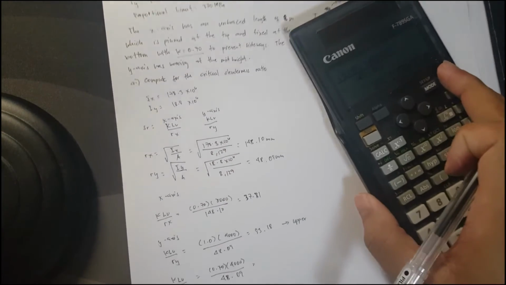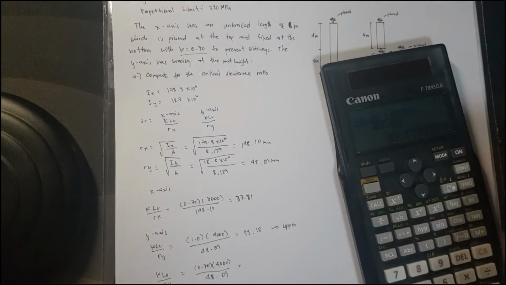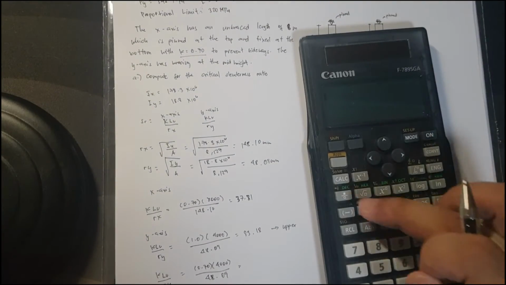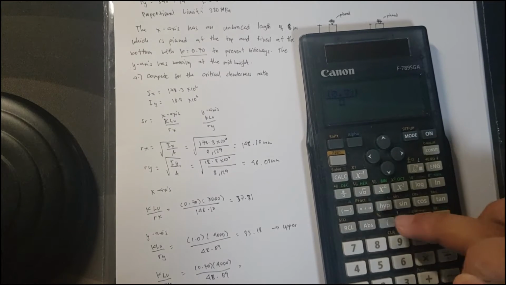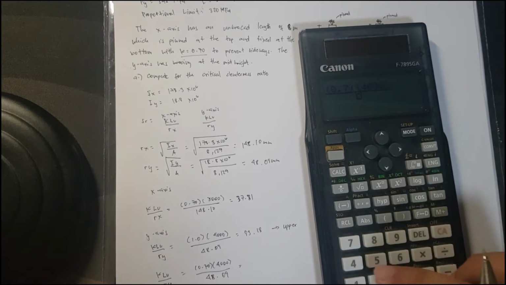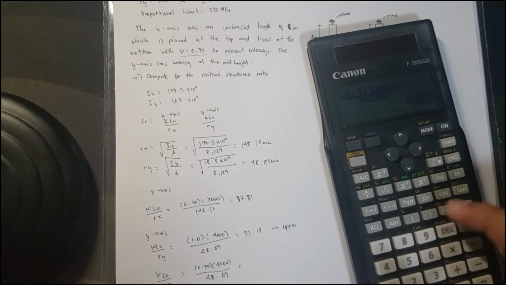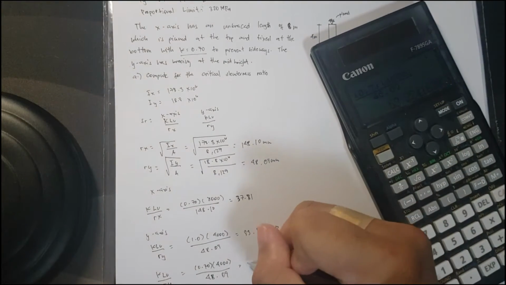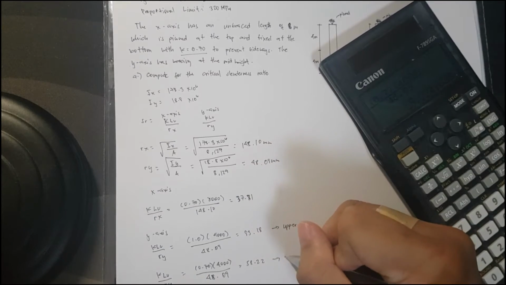So compute natin: 0.7 times 4,000 all over 48.09. Makuha natin is 58.22 sa lower.